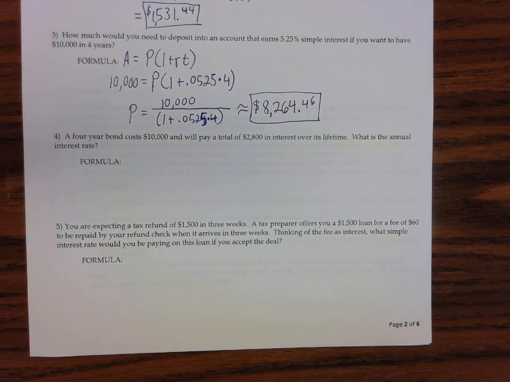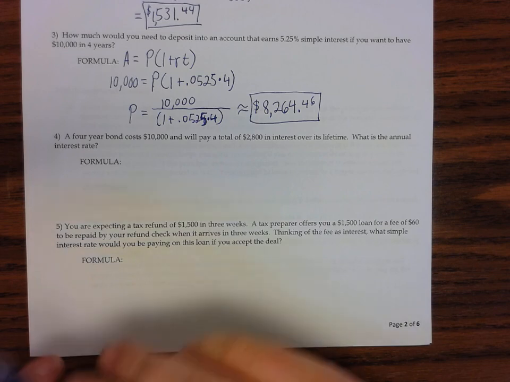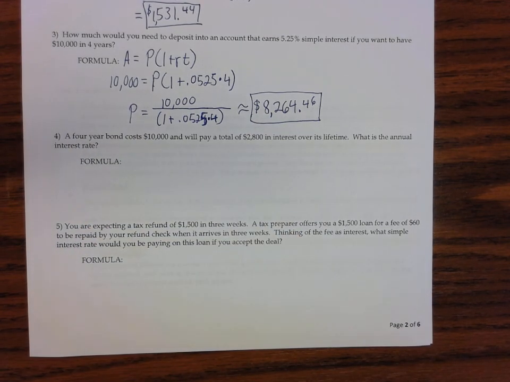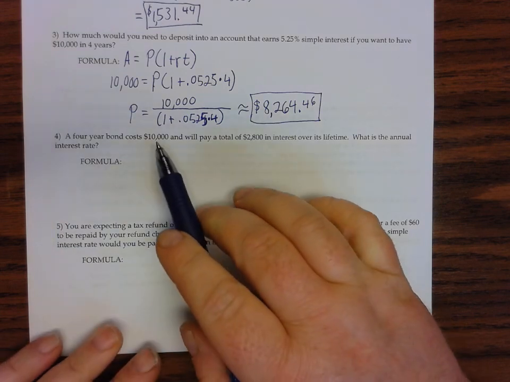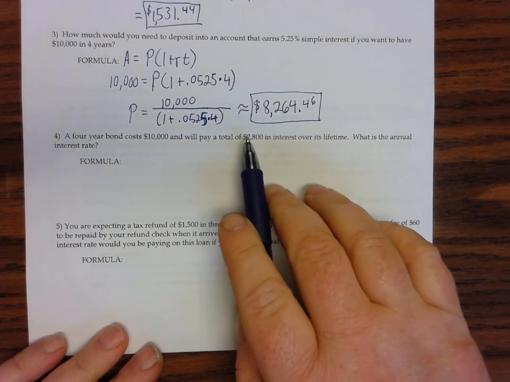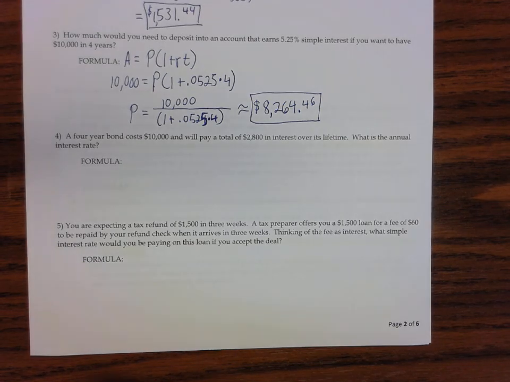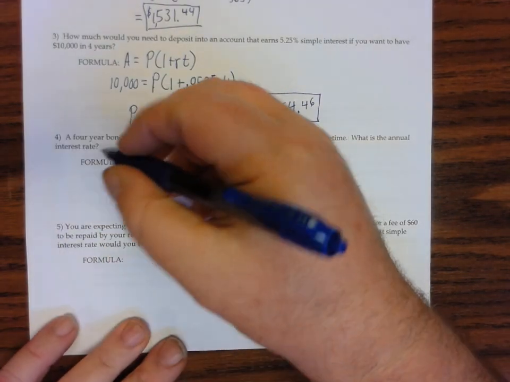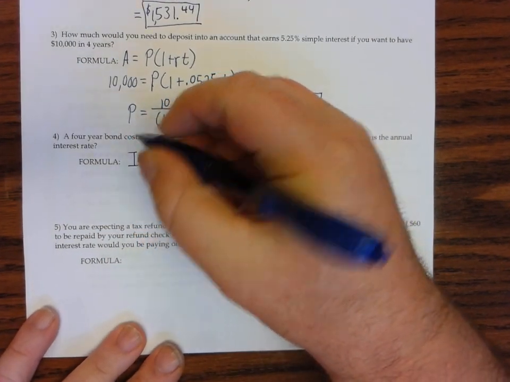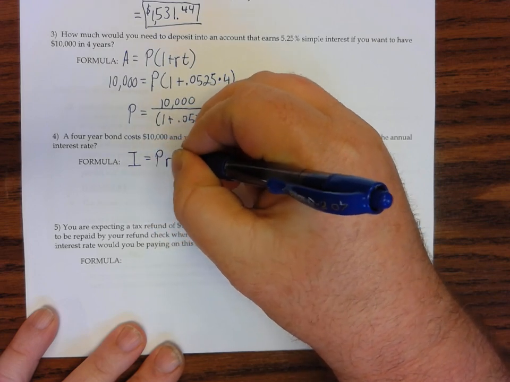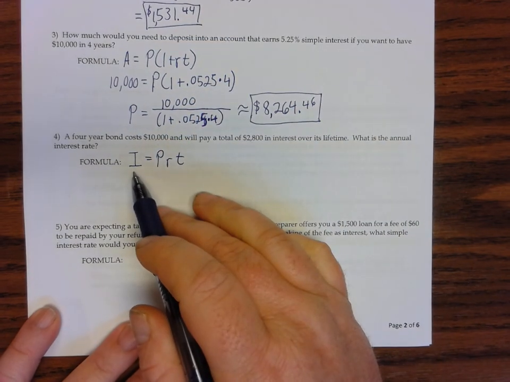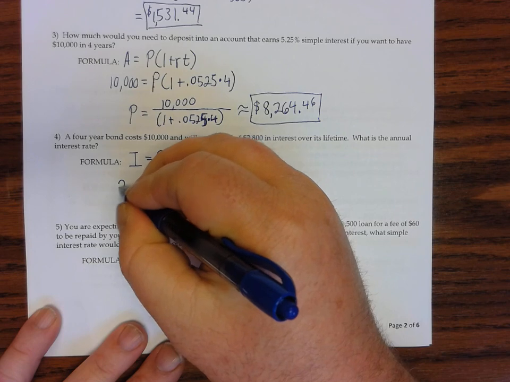We're after the rate. We also happen to know the time because it's a 4-year bond. Now, we could calculate the accumulated value, which is the principal plus the interest, but we don't need that to calculate the interest rate. All we need is interest equals PRT. We know the interest paid over the lifetime is $2,800.